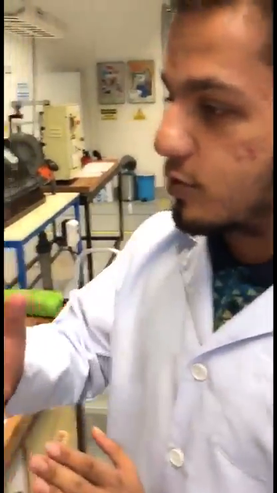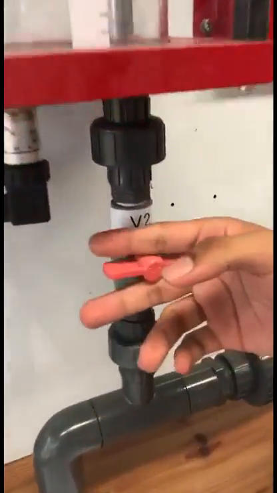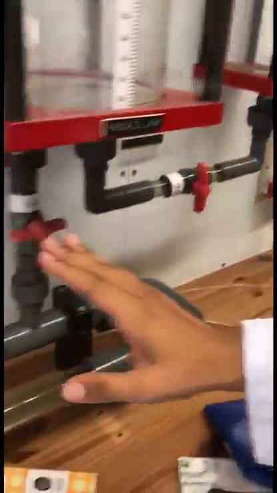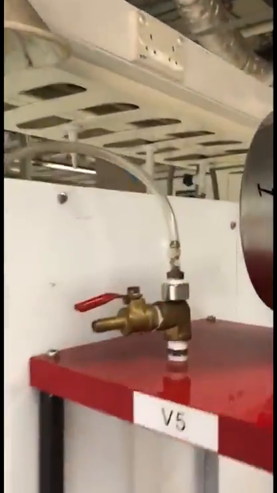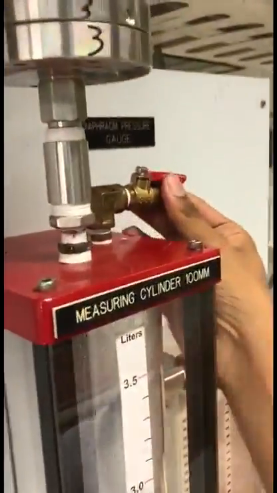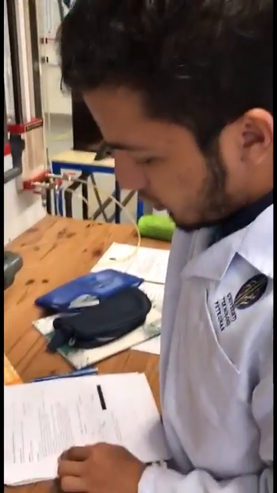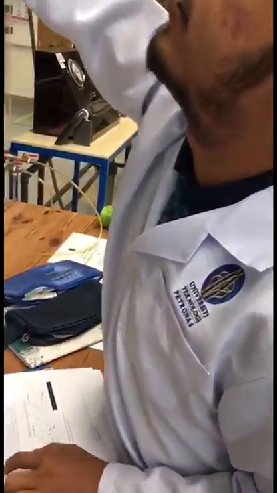First of all, we have to make sure valve V2 is closed, valve V4 is closed, and valve V6 is closed. So once we have made sure all the valves are closed, we have to open V5 and we have to open V7 and we let air in. So we open it until the Bourdon gauge shows that it's 0 and this gauge also shows that it's 0. So once we have made sure it is 0, we have to close it. Now we are closing it.